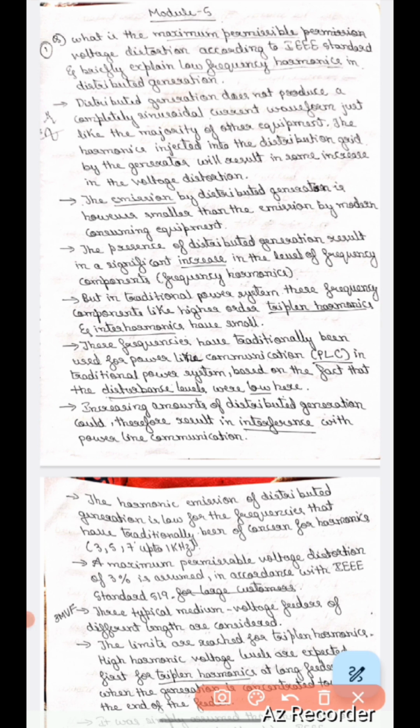Emission by distributed generation is less when you compare it with modern consuming equipment. So emission by distributed generation is smaller than the emission by modern consuming equipment. So the presence of distributed generation will increase the level of frequency components, that is, low frequency harmonics. Because of distributed generation, the frequency harmonics increase.